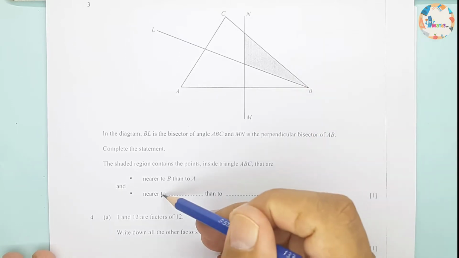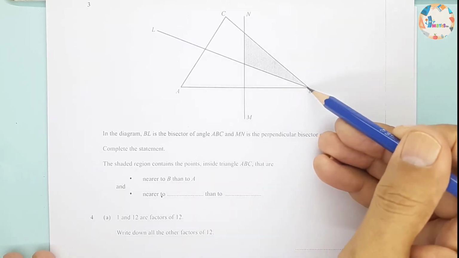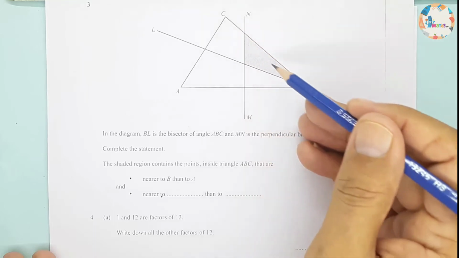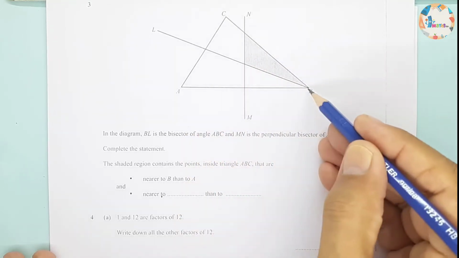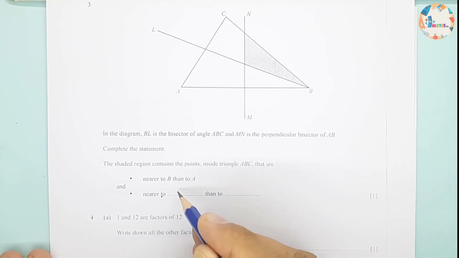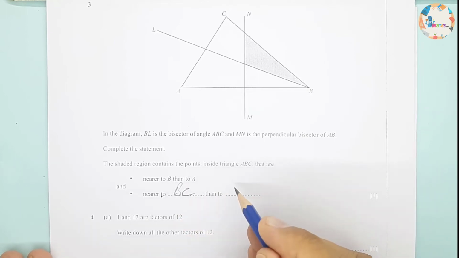And then nearer to BC than AB. So nearer to this line as compared to this one, so nearer to BC than to AB.